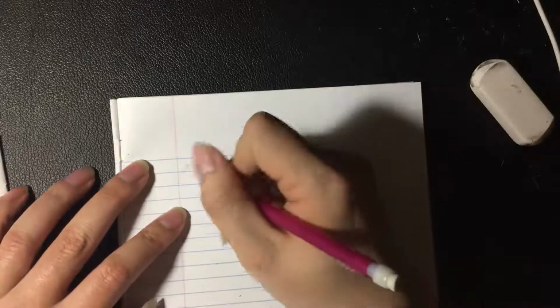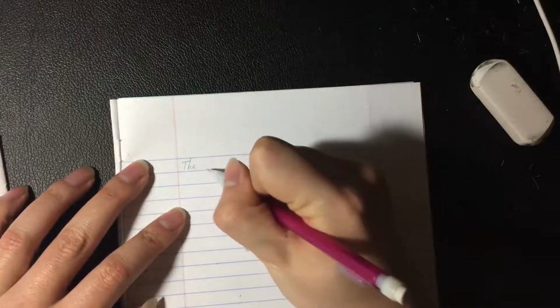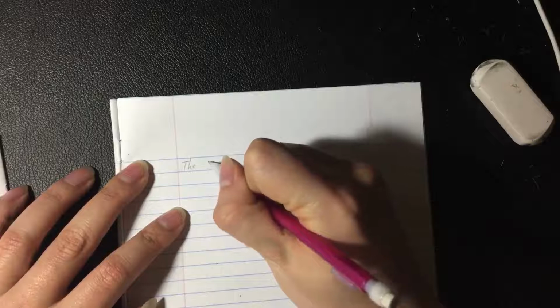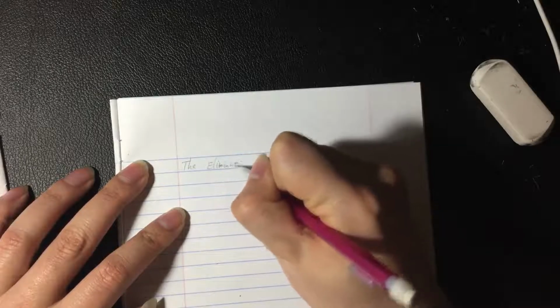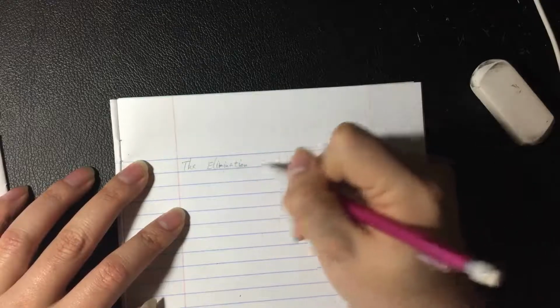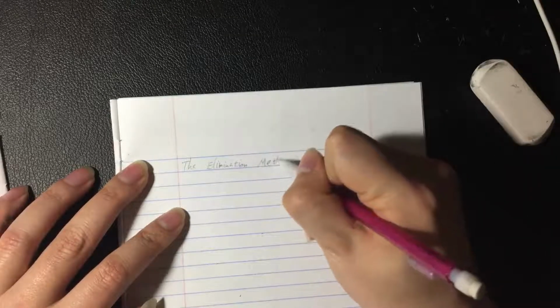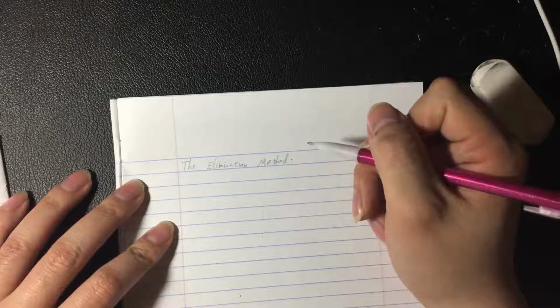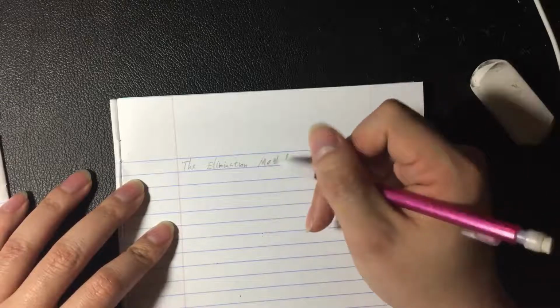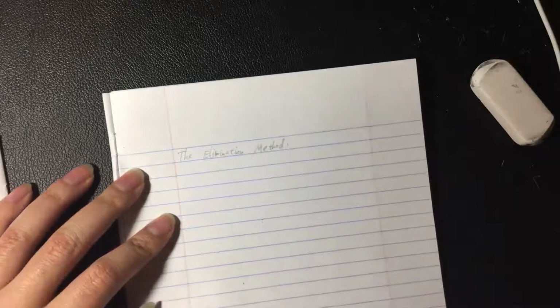The technique I used in examples 9, 10, 11, 12 has a name. It's called the elimination method. Let me show you the steps for the elimination method.